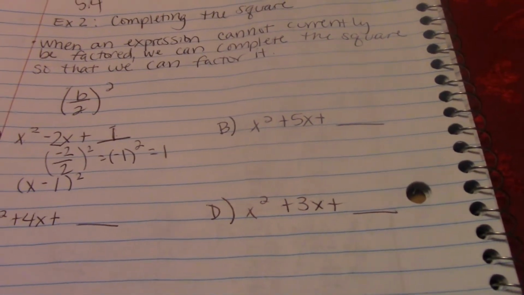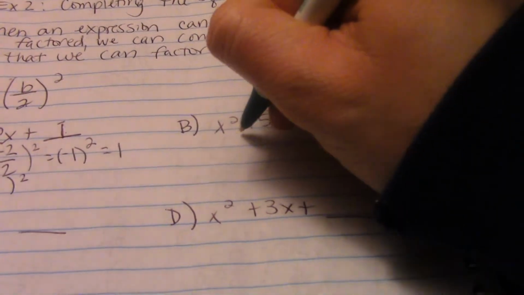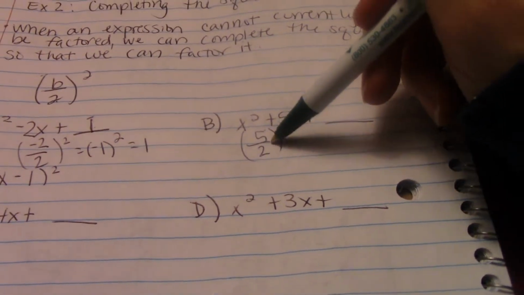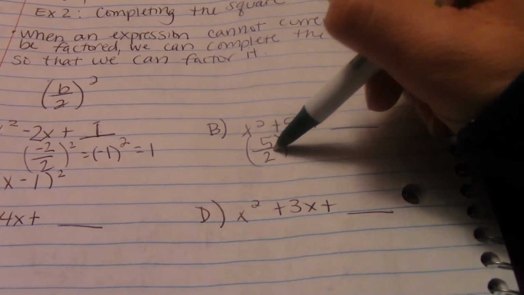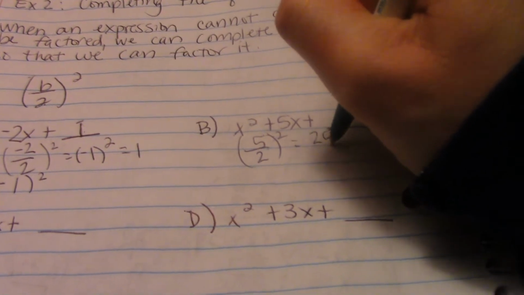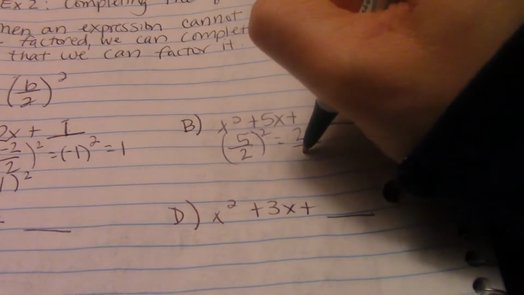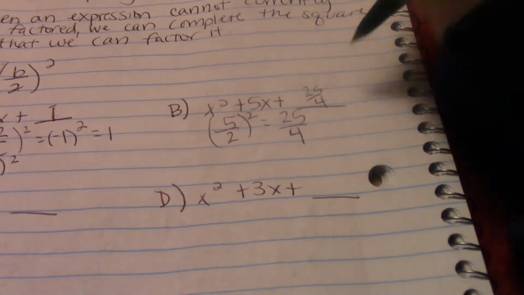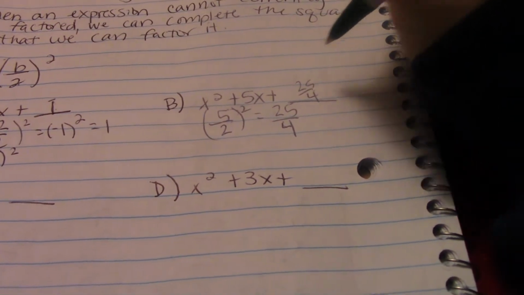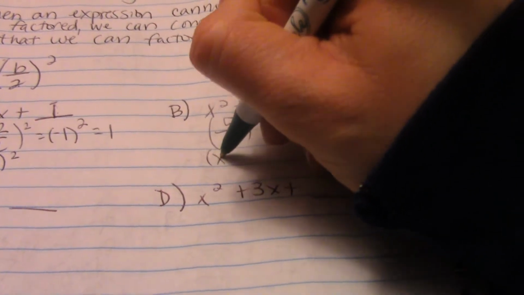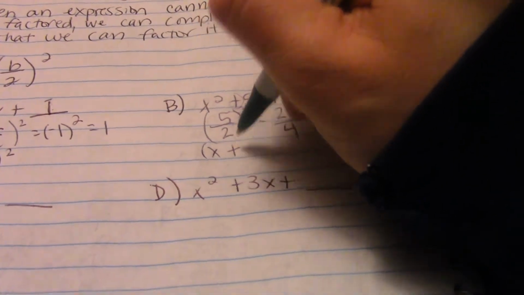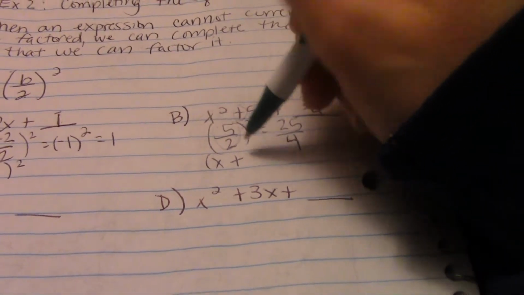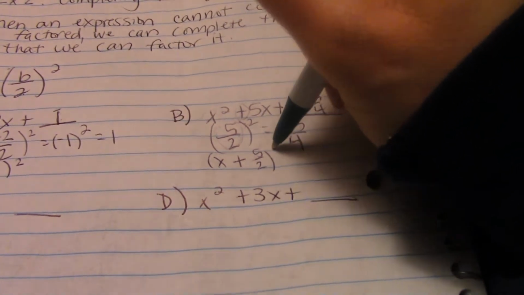B is the same way. Use that formula. B is 5 over 2 squared. This I cannot simplify, so I'm going to just square both. 5 squared is 25. 2 squared is 4. So this is 25 over 4. So if I factor this, that is still x. Keep this sign. And what's nice about this is when I take the square root of this, it's really just this number right here. So I'm going to write 5 over 2 squared.